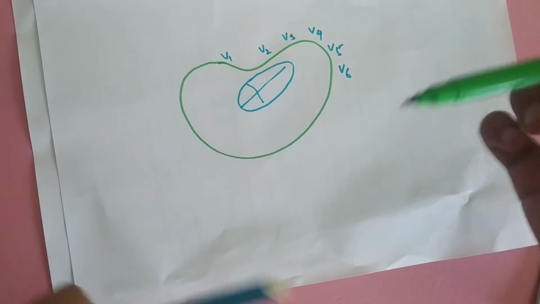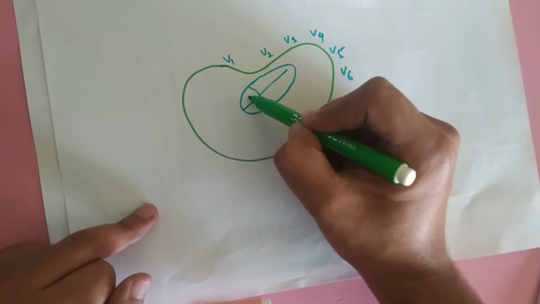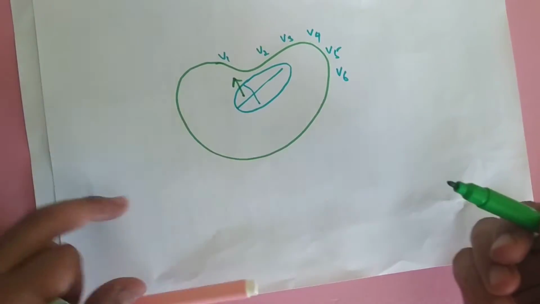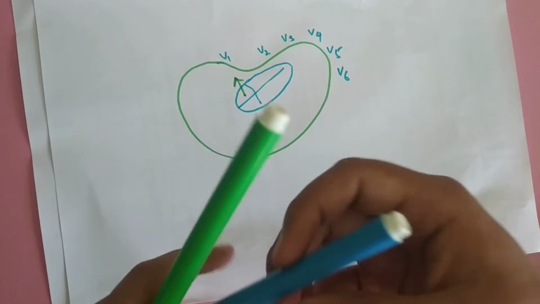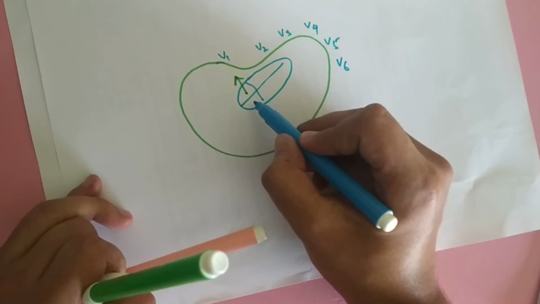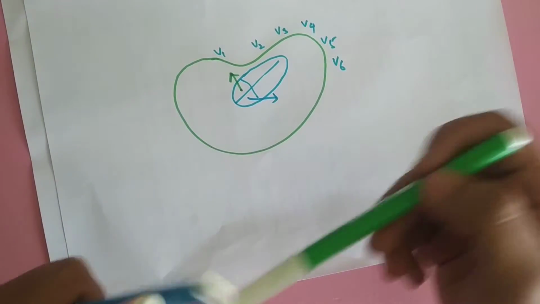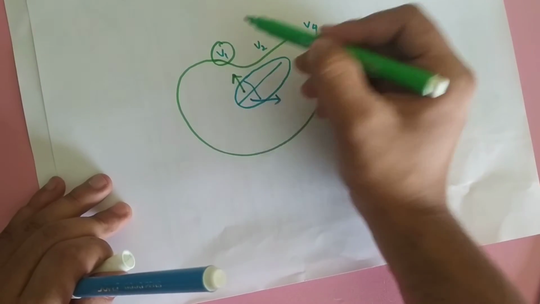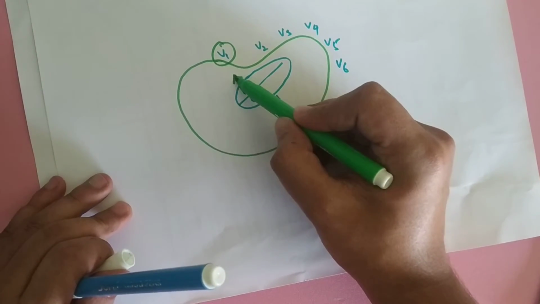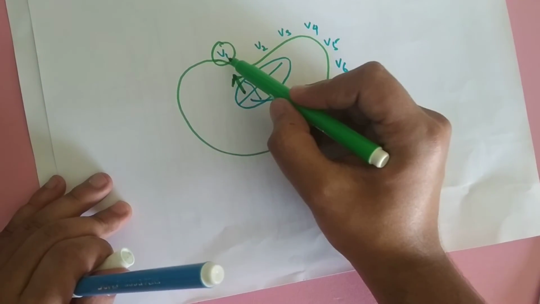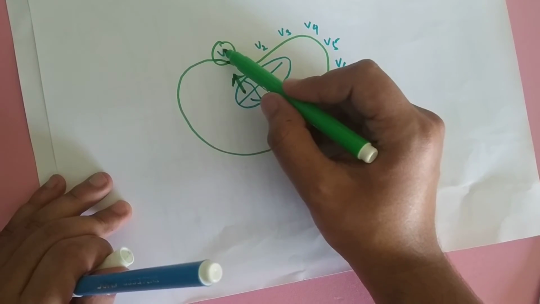So this is your right atrium. The right atrial vector will go in this direction, whereas your left atrial depolarization vector will go in this direction. So you see this is the direction of V1. When the right atrium depolarizes, it is picked up positively by lead V1.